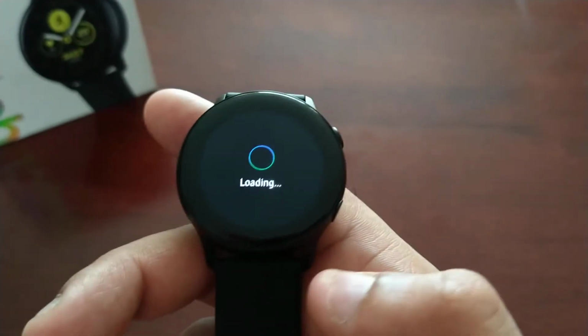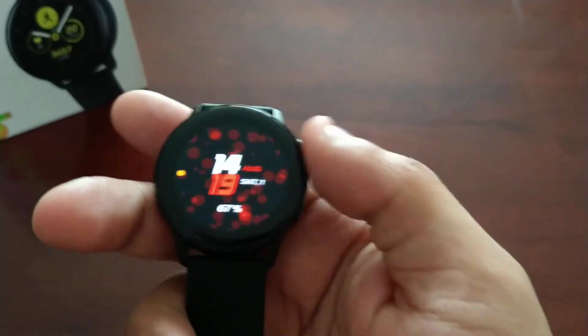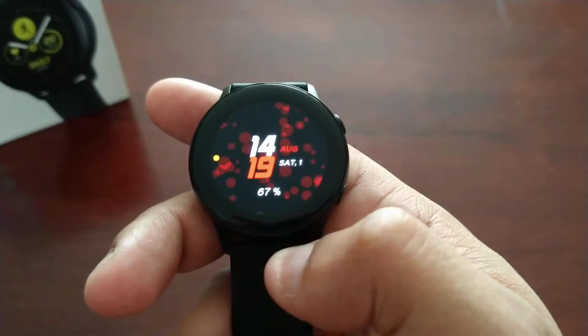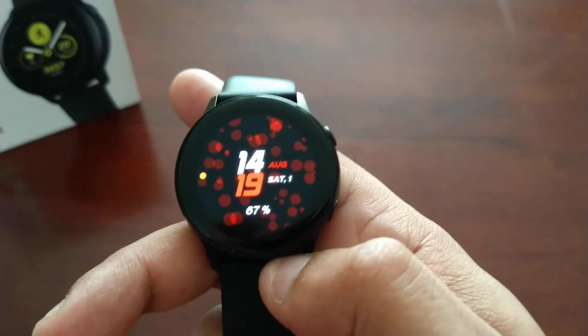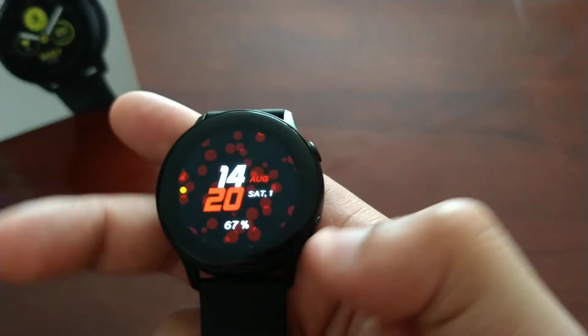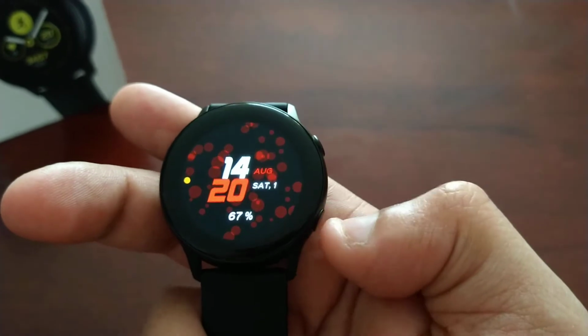But if you're like me and you don't use BIXBY, you can disable this totally, or you can set it to launch any application that you have installed on your watch. Okay, so it's real simple to do. There's two ways of doing this. I'll show you the first way on how to remap it.